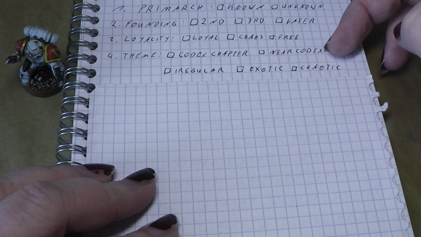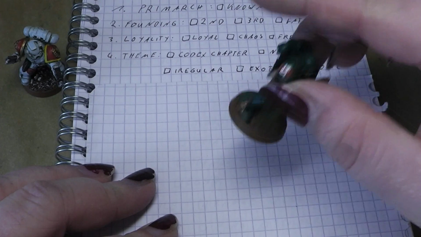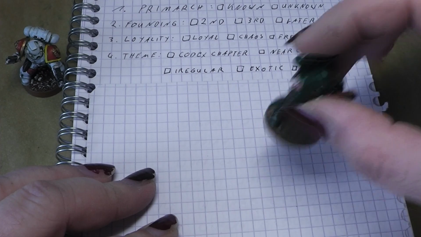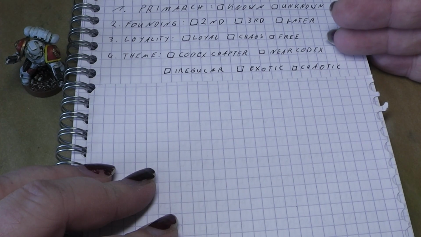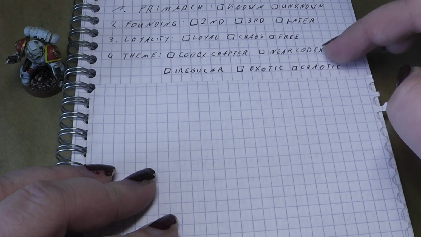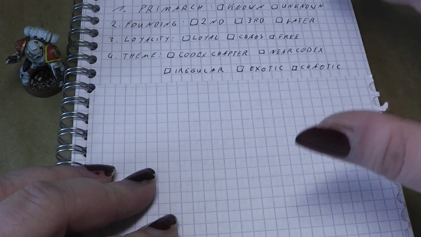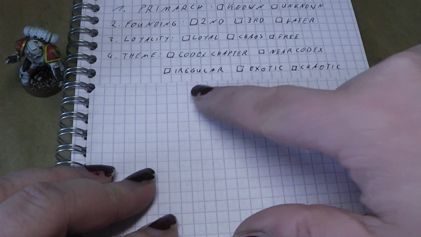Or do you play a near Codex Space Marine chapter? Like for example the Dark Angels here. They are very close to the Codex Astartes in insignia and the composition of the army, but they have some little changes to them and are not 100% a Codex chapter.